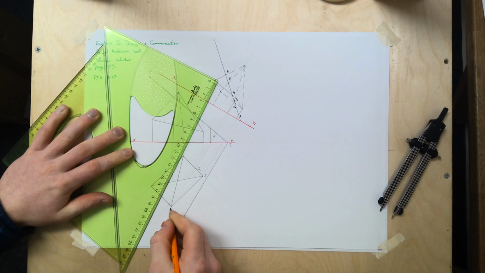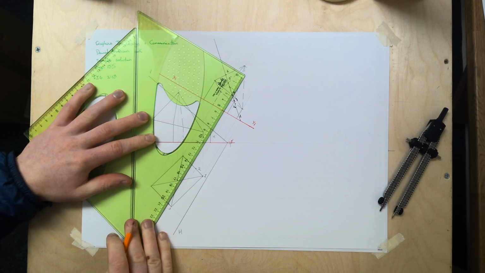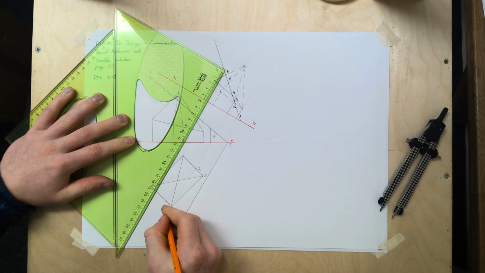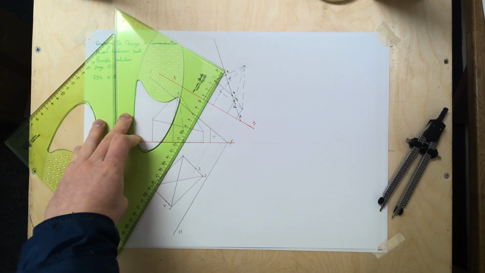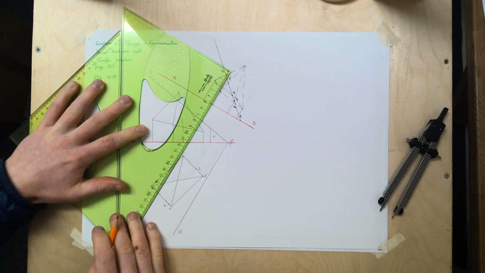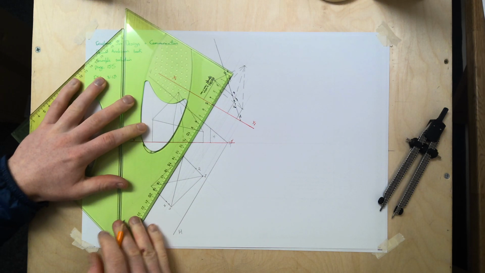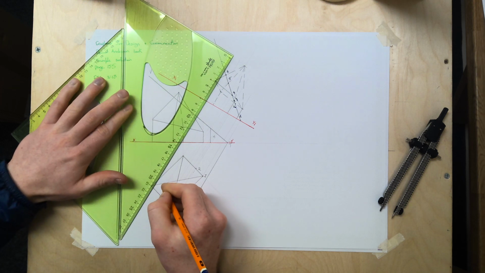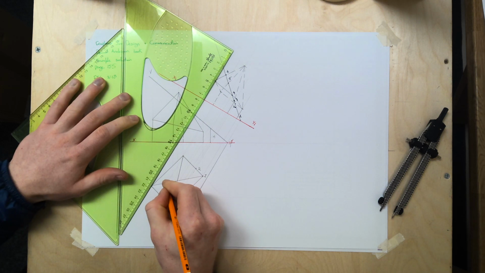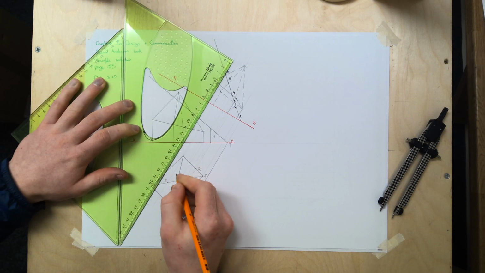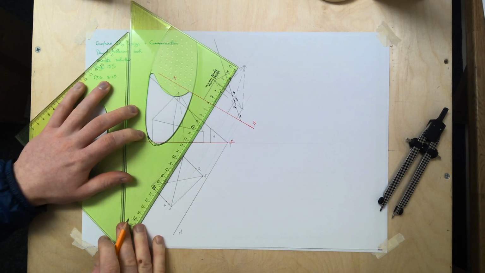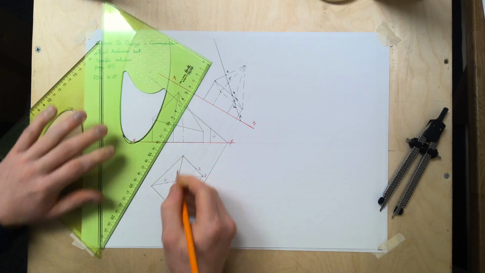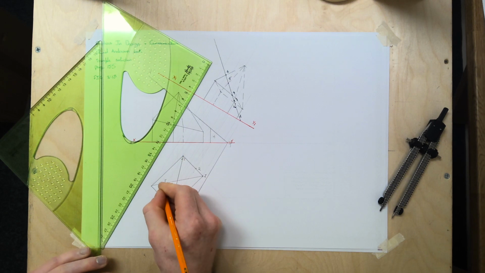Three. 4. So that's 3 and 4 there. 5 is now on my angle line, so that's 5. So that's point 5, that's point 6.